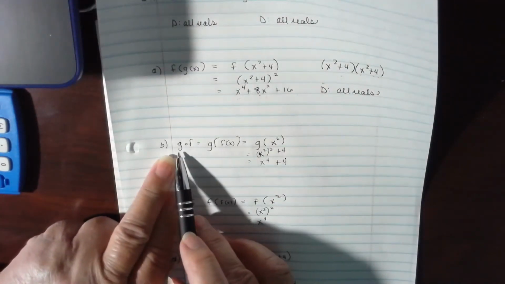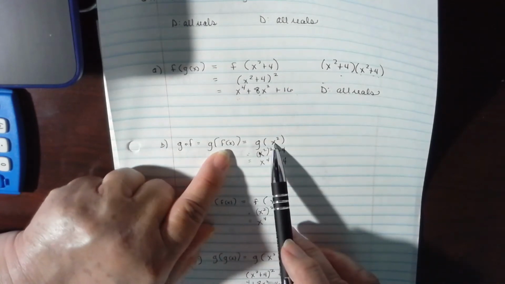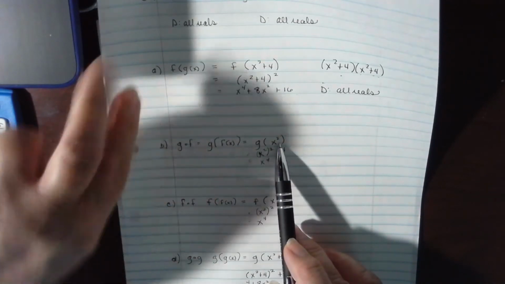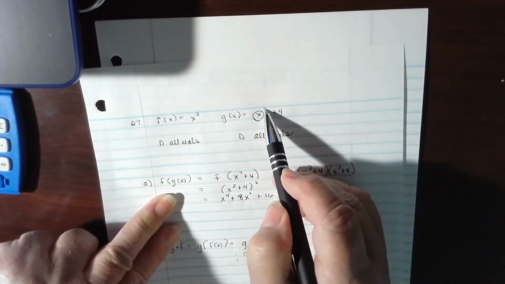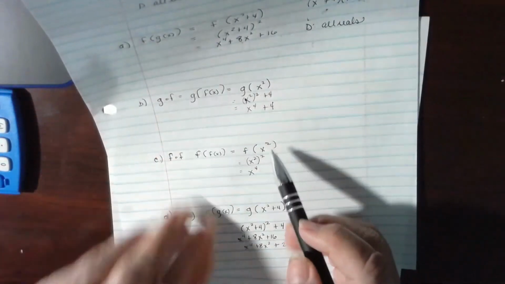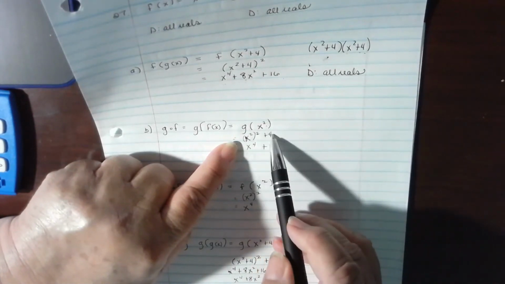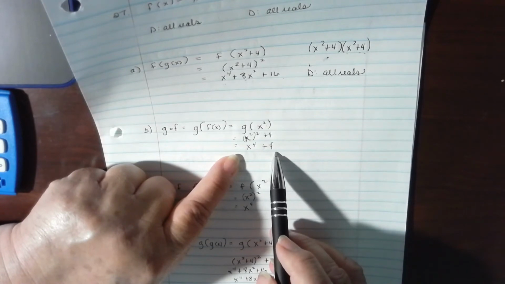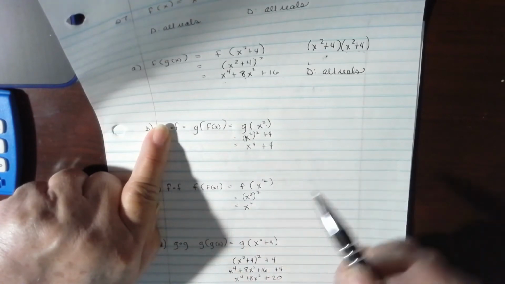Part B, G composed with F. F, the rule was x squared. So I'm going to apply the rule of G to x squared. Well, the rule for G says take something, square it, and add 4. So my something is x squared. So I square it, and I add 4, and that gives me x to the 4th plus 4. The domain for F was all reals. That still works for this.